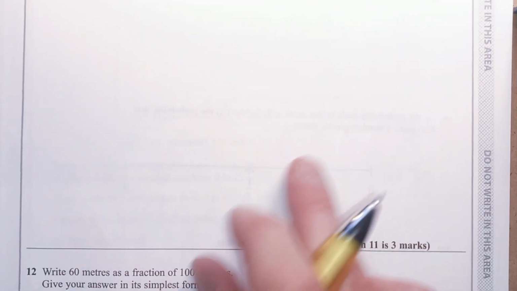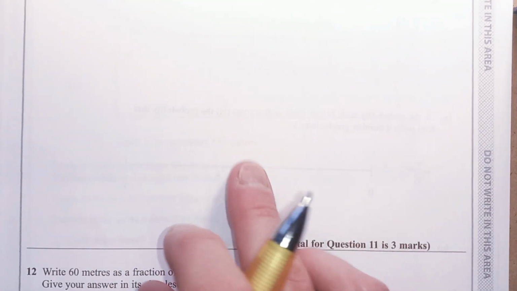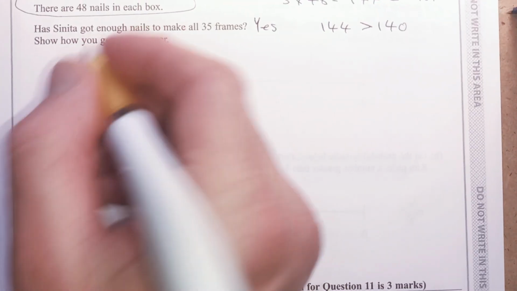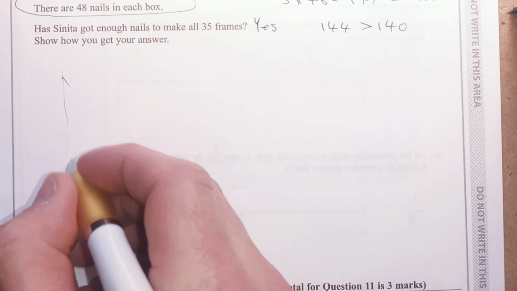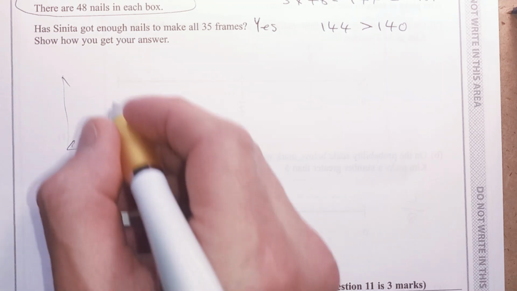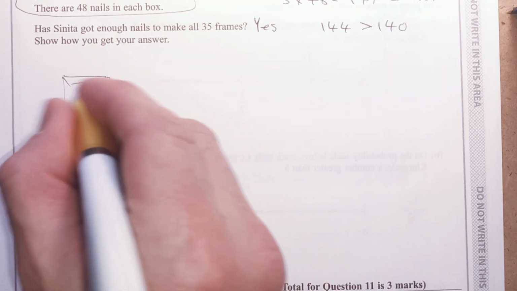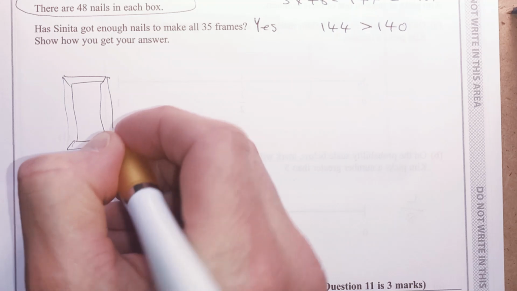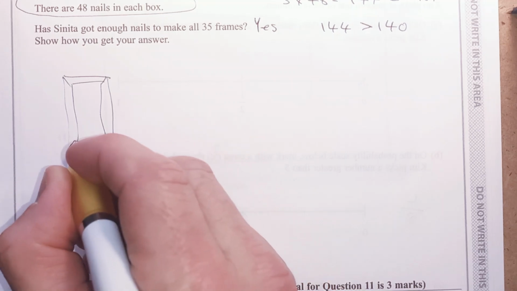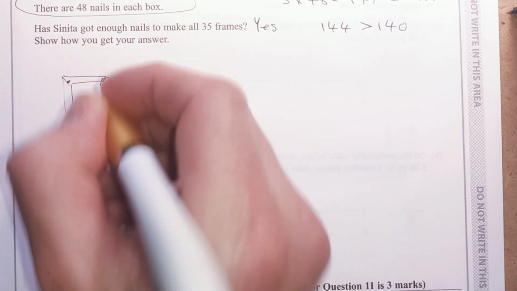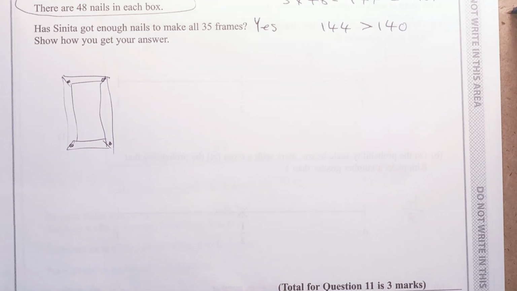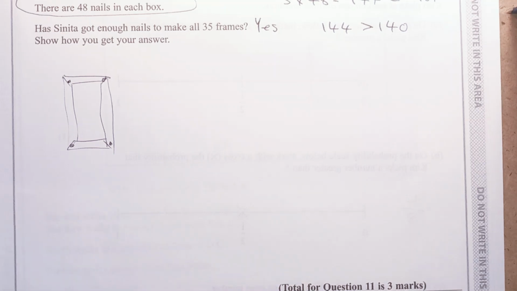They give you a lot of working out space, but really you don't need to do an awful lot. It might help if you want to draw a picture frame, if you can't think where to start. You can draw a picture frame, something like this, and think about, oh, well, where would my nails go? 1, 2, 3, 4. And that will help some people to visualise it. But that's just optional if you want to.